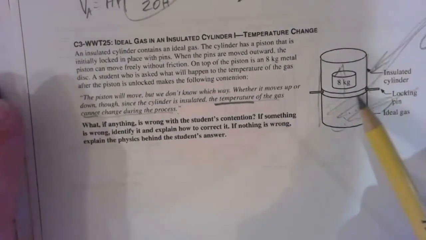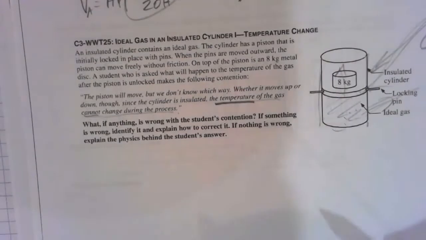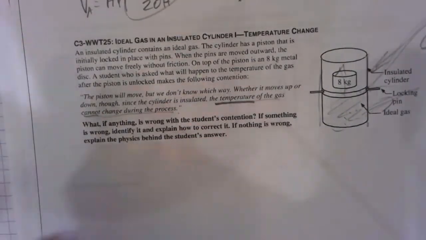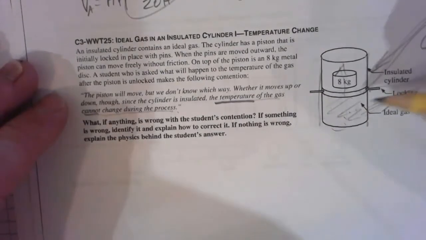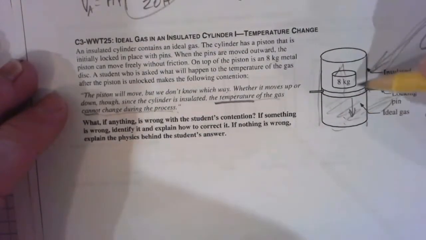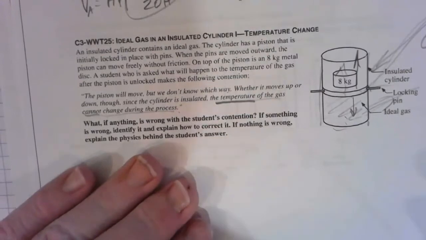The only situation, if you remove them and it just stays there, then in that case I would say, all right, the temperature is not going to change. But the temperature can change, and it will go up if the piston drops, and it will go down if the piston is lifted up by the gas.